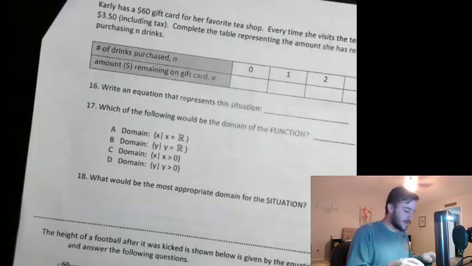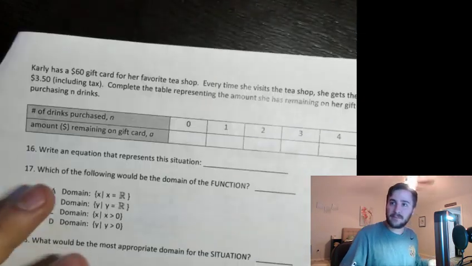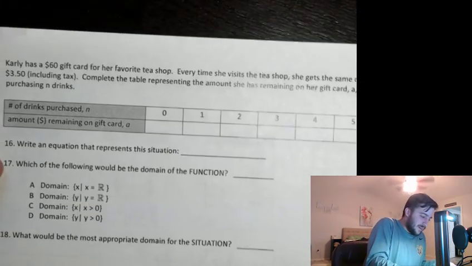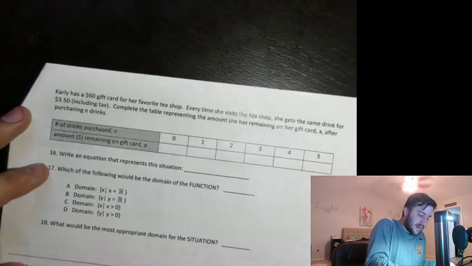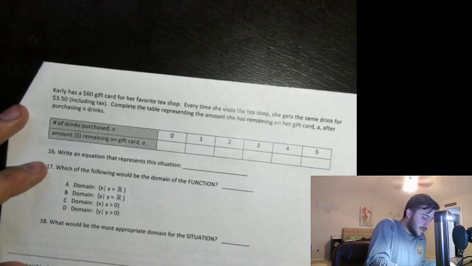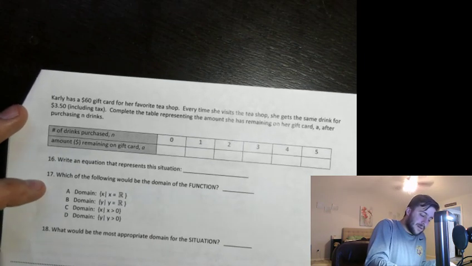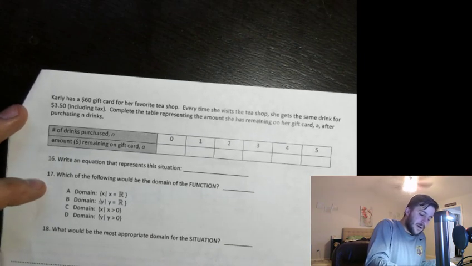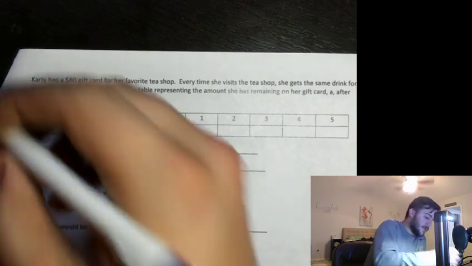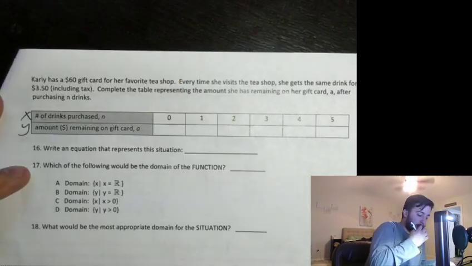Time doesn't give a crap. It moves forward. All right, another situation. Carly has a $60 gift card, favorite tea shop. Every time she visits the tea shop, she gets the same drink for $3.50. Complete the table representing the amount she had remaining on her gift card after purchasing drinks. Okay, what they set up for us, again, it's a sideways table, so X is on top, Y is on bottom. That's good to remember.